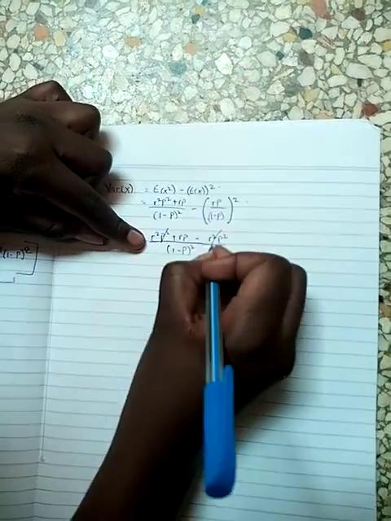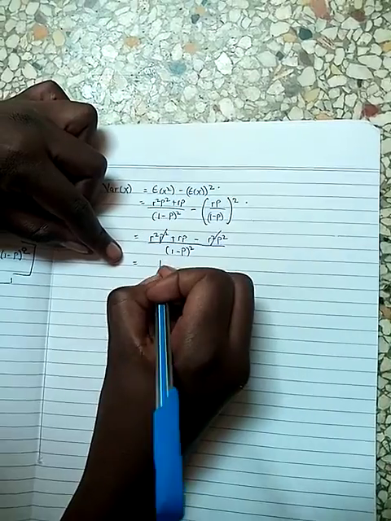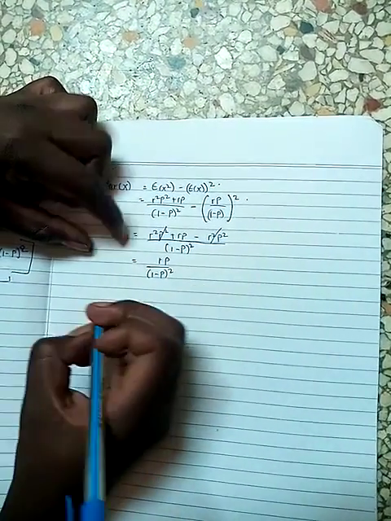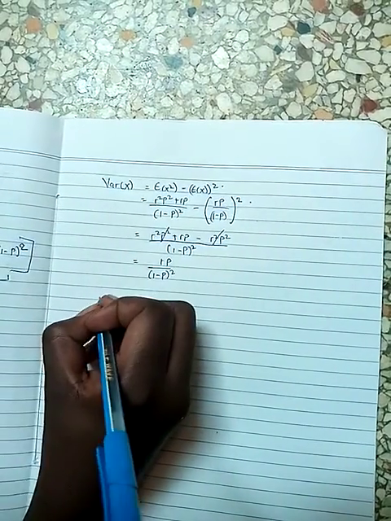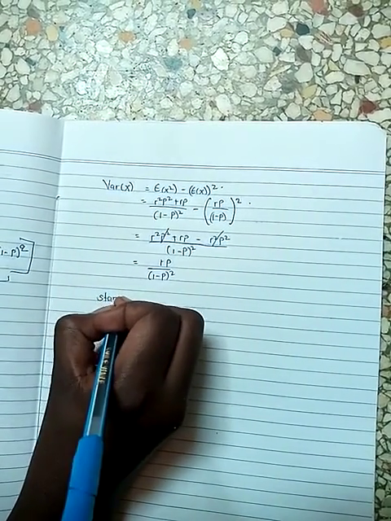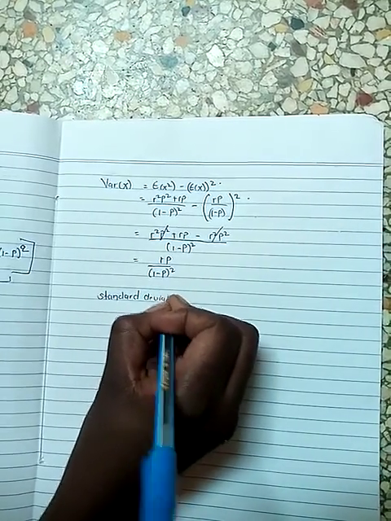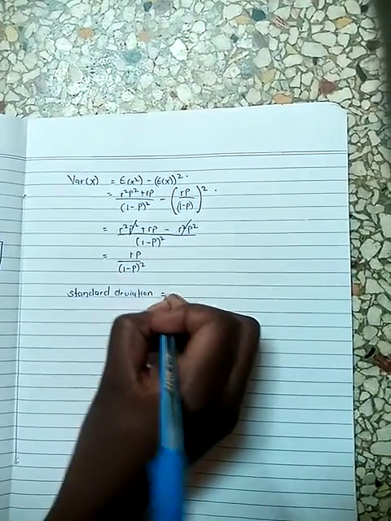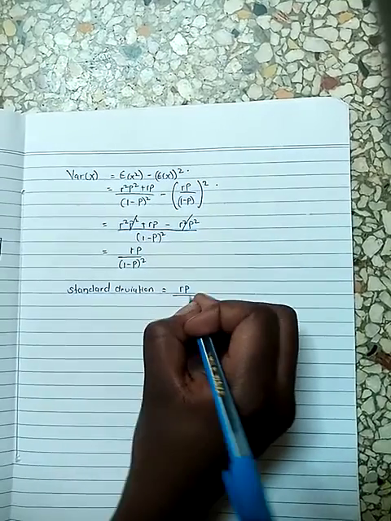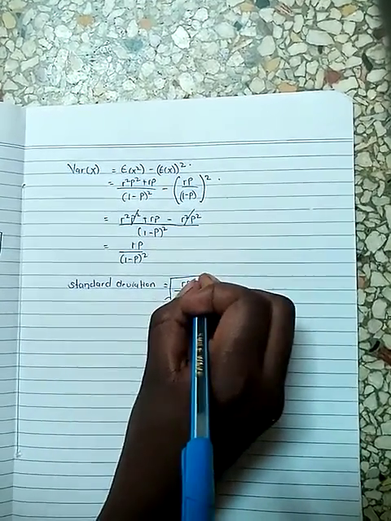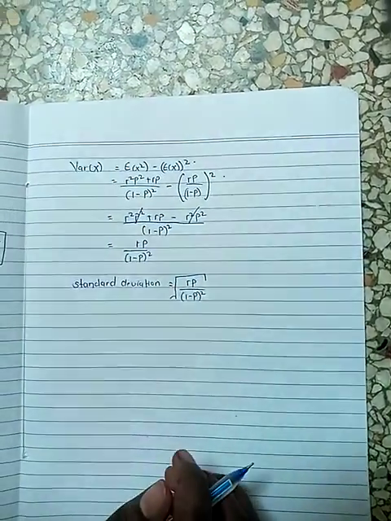So this and this will cancel, and then our variance is going to be rp out of (1 minus p) squared. But then recall that we said our standard deviation is the square root of the variance. So our standard deviation is going to be equal to rp out of (1 minus p) squared, all under root, and that's our standard deviation.